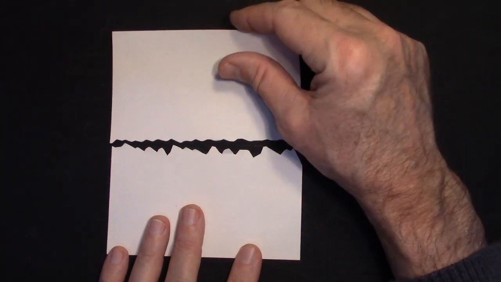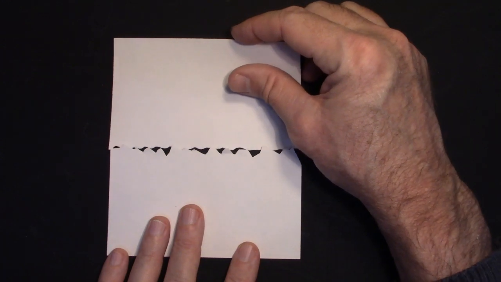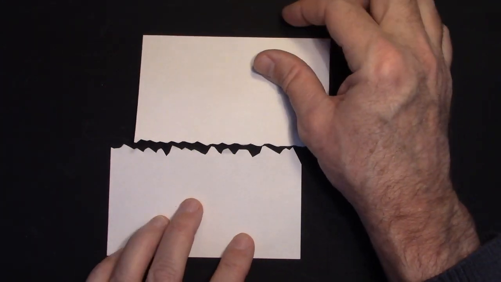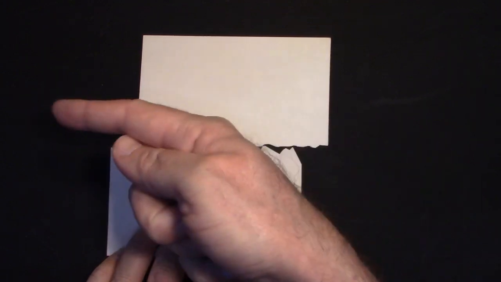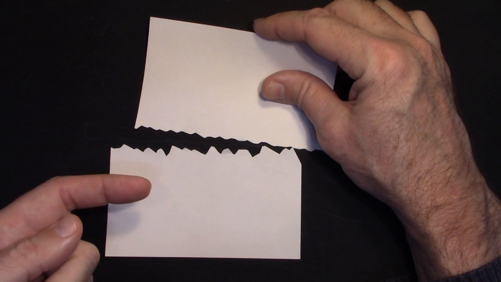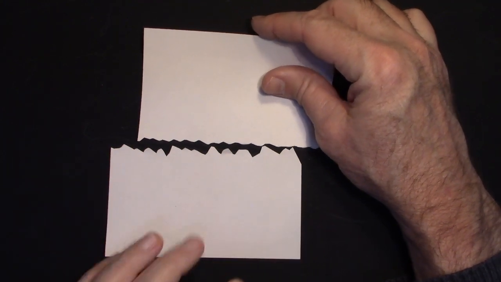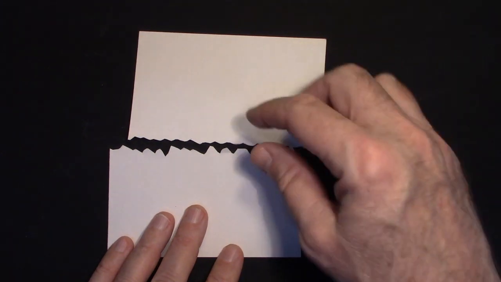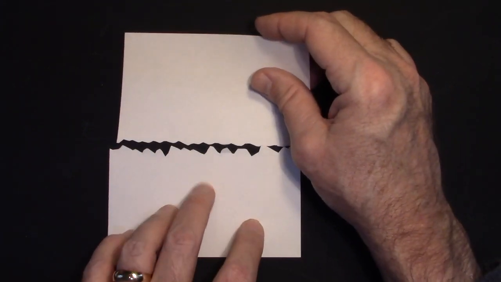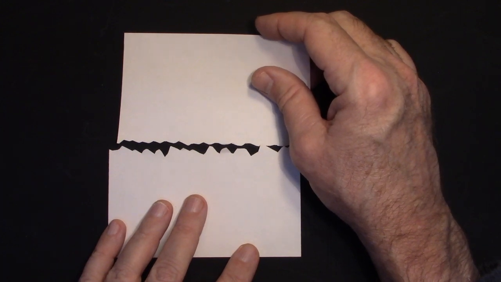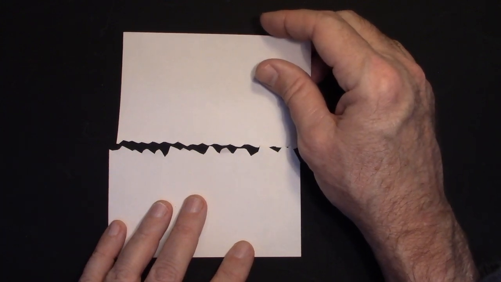Okay, so if I dragged it across this way, this one will have a force that way due to friction, but this one will have the equal force that way due to friction. So there's always two frictional forces because there's two objects interacting, and one is to the left and the other's to the right.